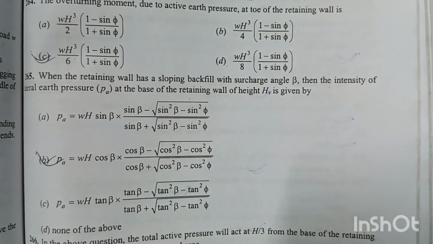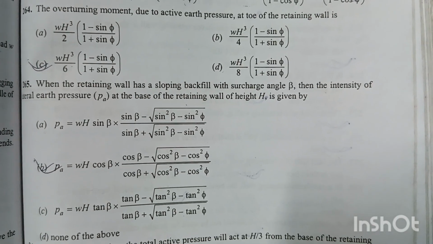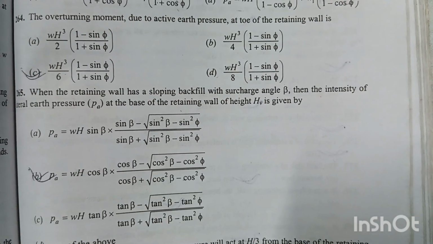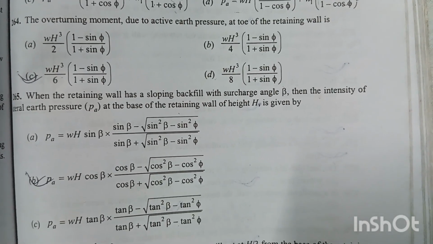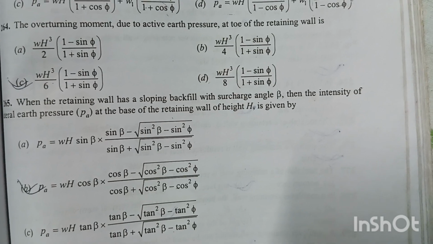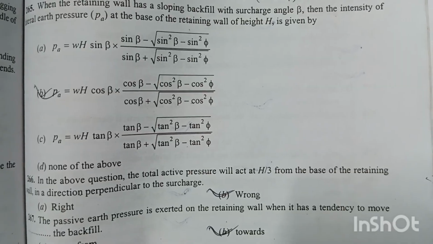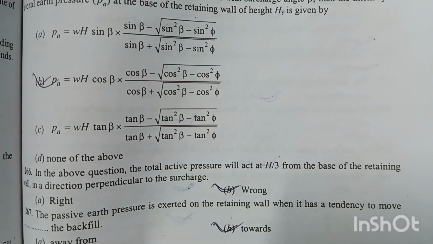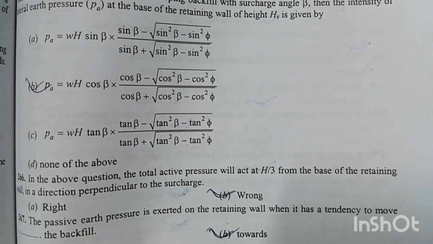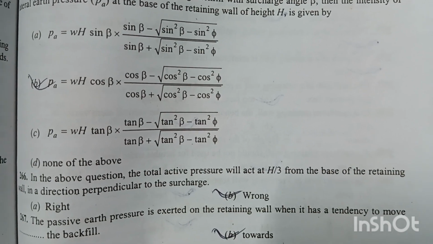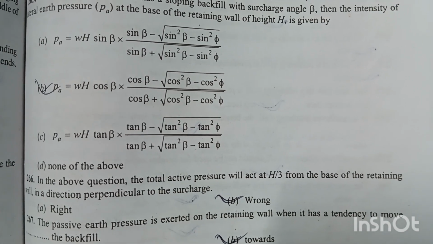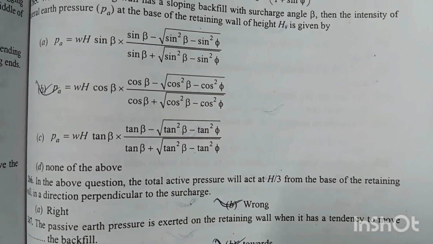Pa equals w h into (cos beta minus root over of cos square beta minus cos square phi) divided by (cos beta plus root over of cos square beta minus cos square phi), with cos beta and cos phi terms as given. Question number 266. In the above question, the total active earth pressure will act at h/3 from the base of the retaining wall in a direction perpendicular to the surcharge. No. Option B is the right answer.